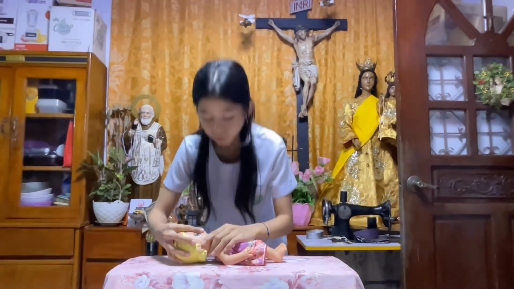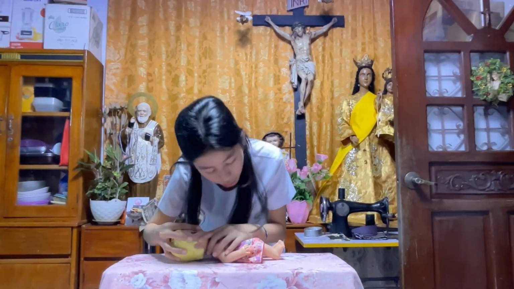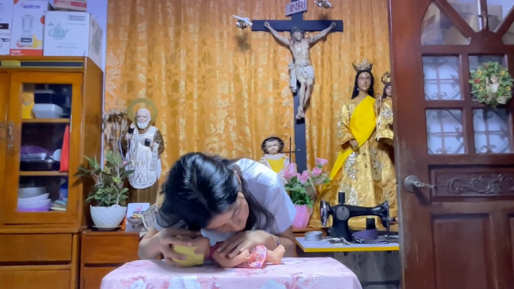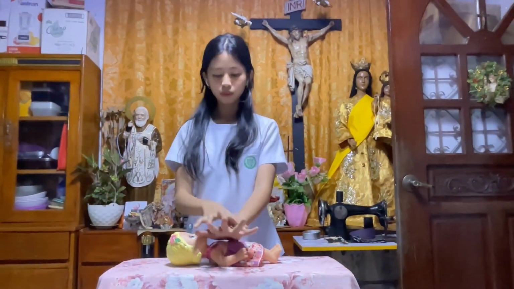If you are trained and willing to give rescue breaths, tilt the head back, pinch the nose, and cover the person's mouth with yours to form a seal. Give 2 breaths, each lasting about 1 second, watching the chest rise. 1, 2. Then return to the chest compressions and continue the cycle of 30 compressions and 2 breaths.